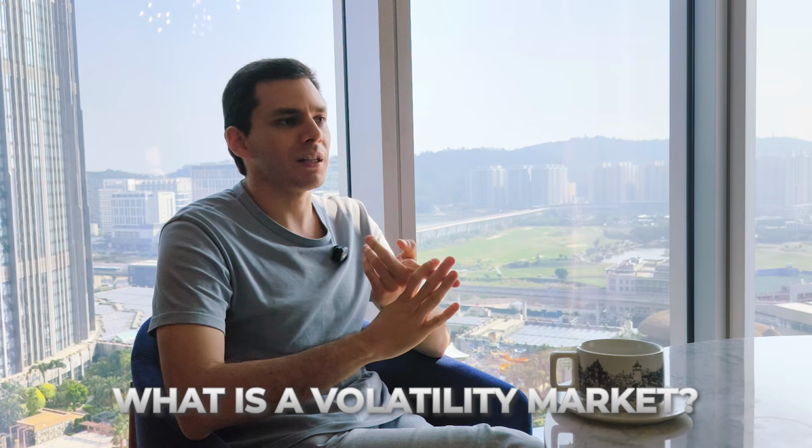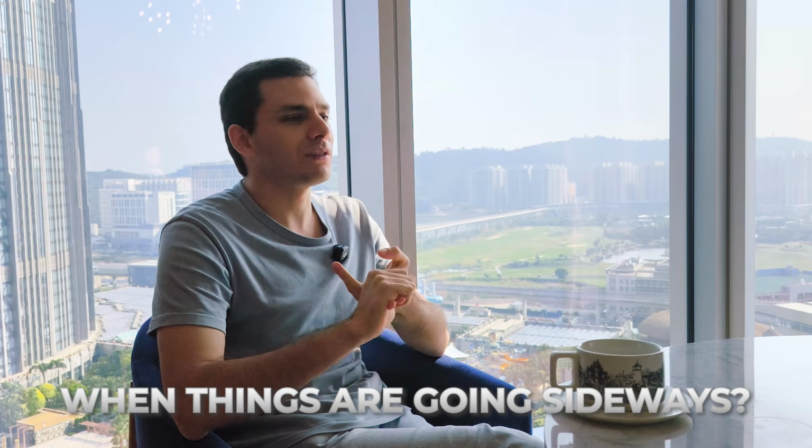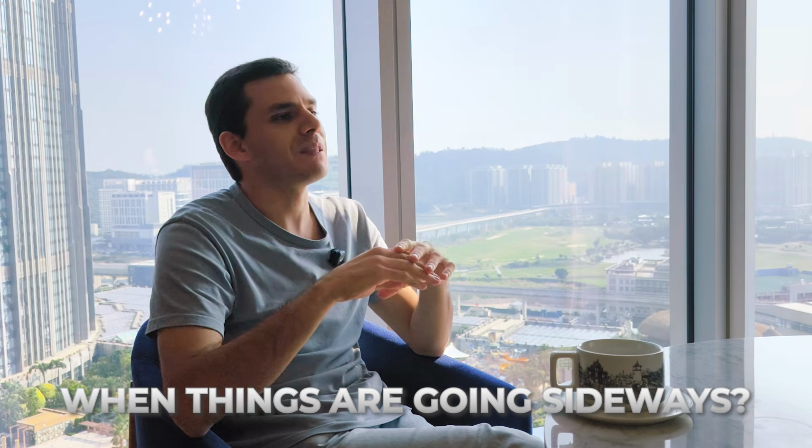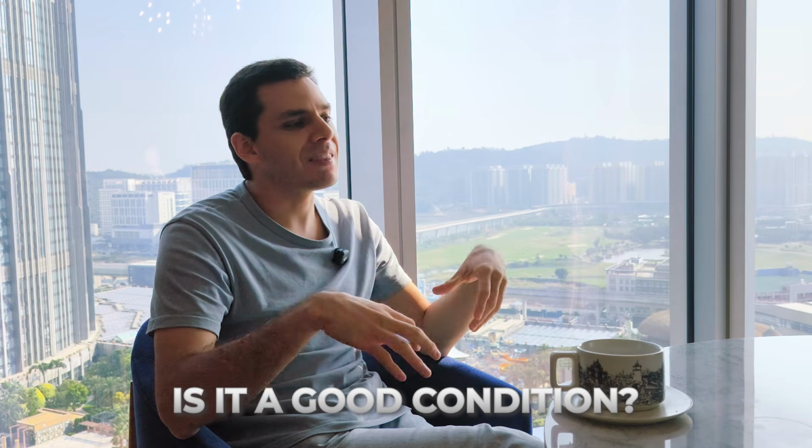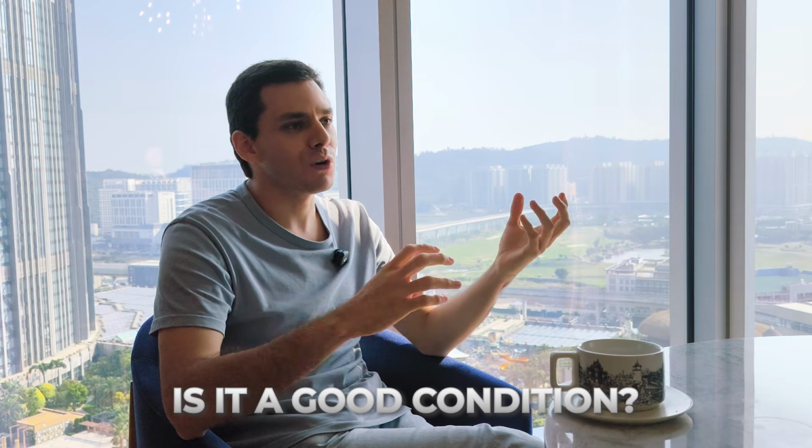And interestingly enough, even for manual traders, applying these concepts is very useful because one of the things that we have seen here at the site to trade that manual traders struggle with, whenever applying discretion, whenever applying the strategies into the correct markets, is the complexity of understanding or defining what is really a volatile market, when things are going sideways in terms of the markets. How do you define if that is a good condition for you or not?